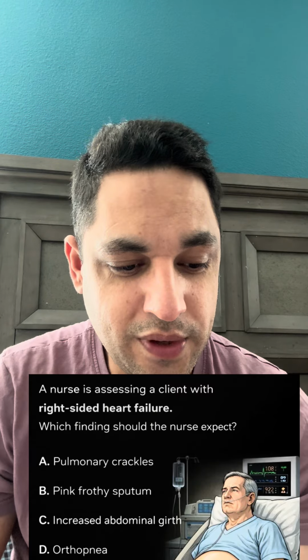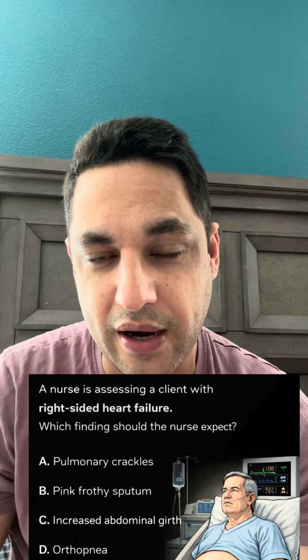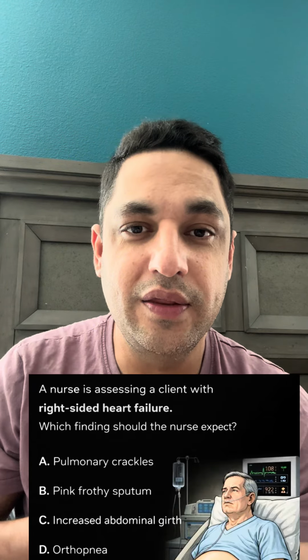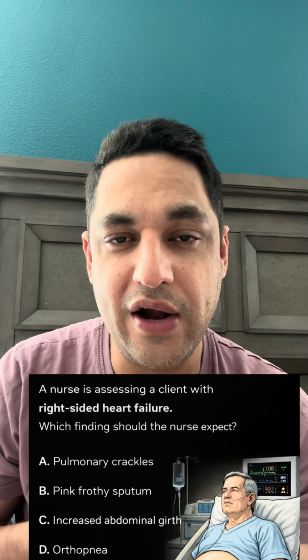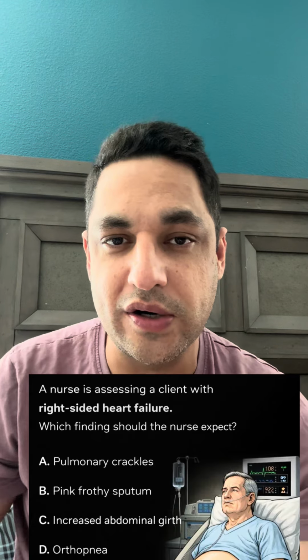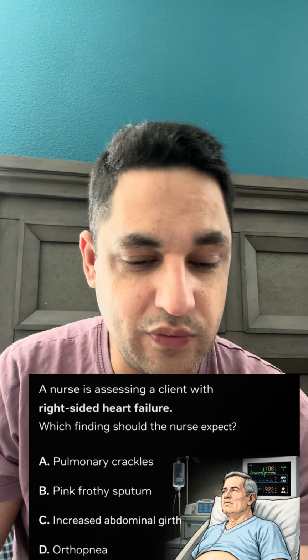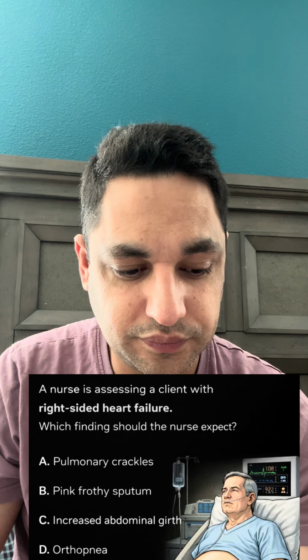So let's practice questions and answers, right? Let's do 7 practice questions and you will see how easy it is going to be for you to solve them. Let's do right side heart failure first, right? First question on the screen: a nurse is assessing a client with right side heart failure. Which finding should the nurse expect? What I mentioned, right side means the right ventricle fails to pump blood effectively, right? When it happens, all the blood goes backward into your systemic circulation. So what would be the signs and symptoms in this one?